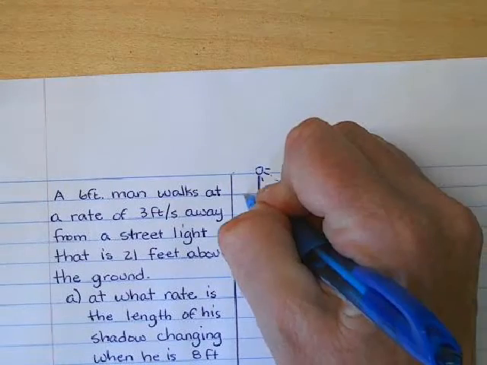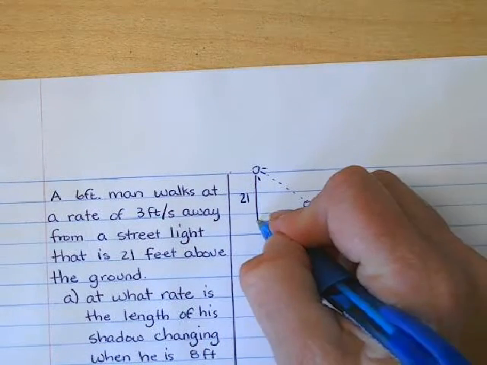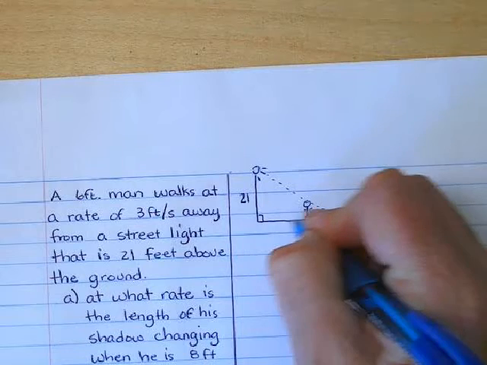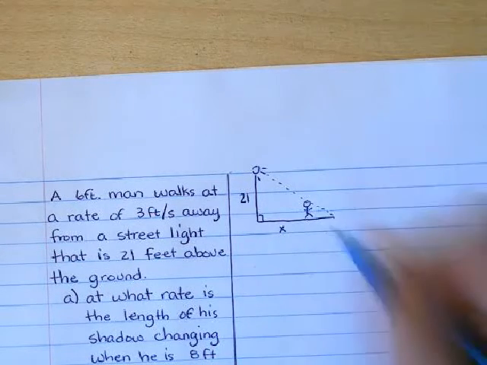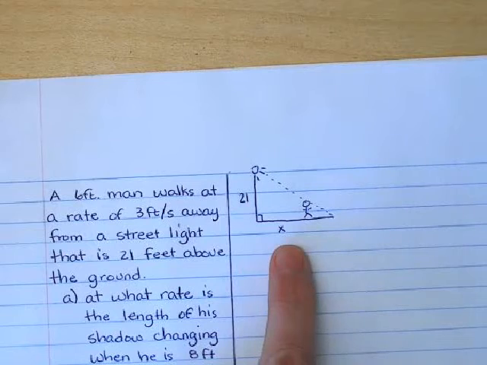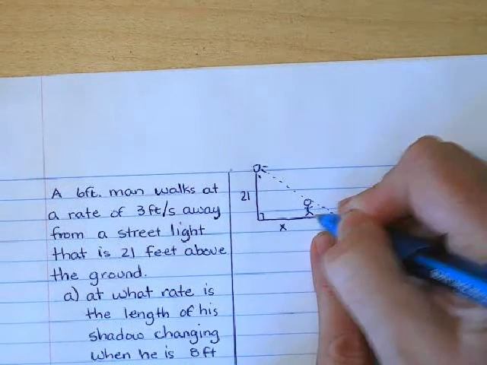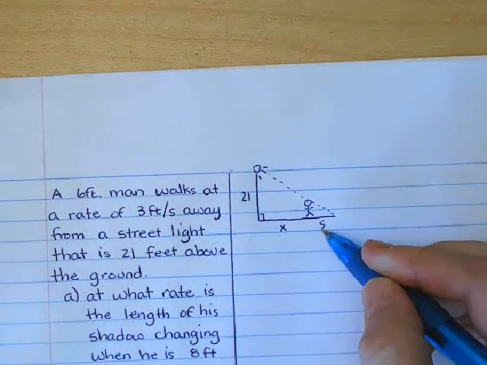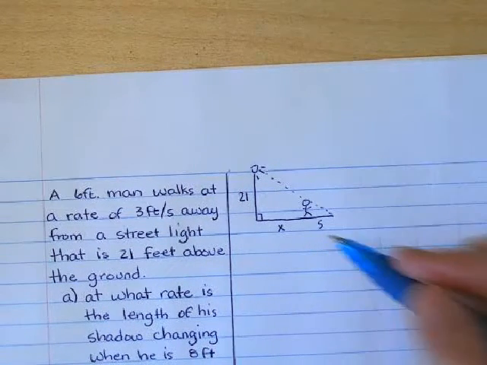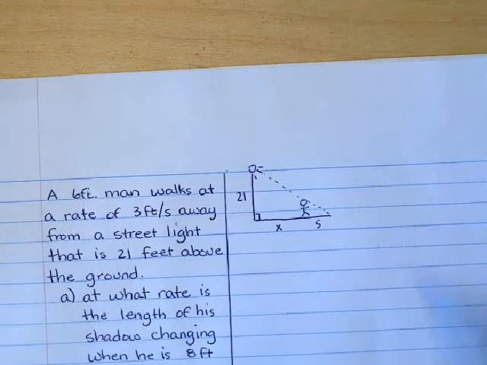So we know that this is constant, this 21 feet right here. But this variable right here, this is changing. I'm going to call that x because it's moving. And we know that dx/dt is 3 feet per second. Then here's his little shadow over here, and we want to know the rate of the change in the length of his shadow. So we're trying to find ds/dt.